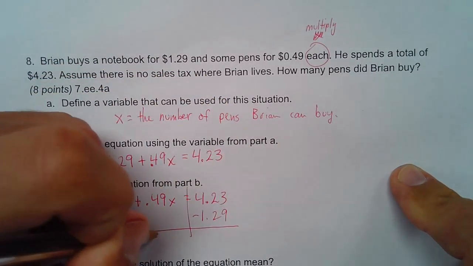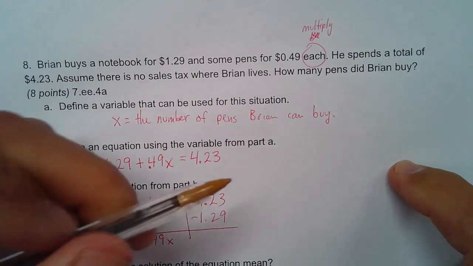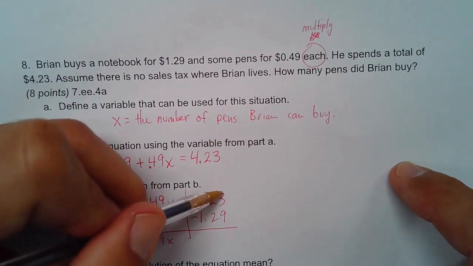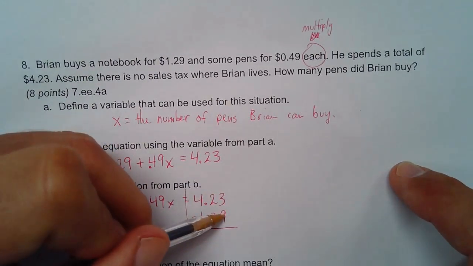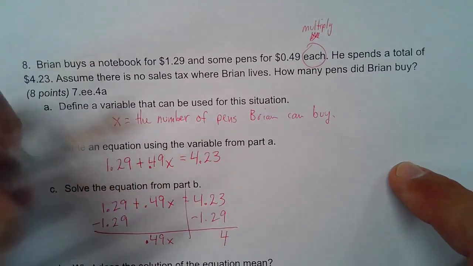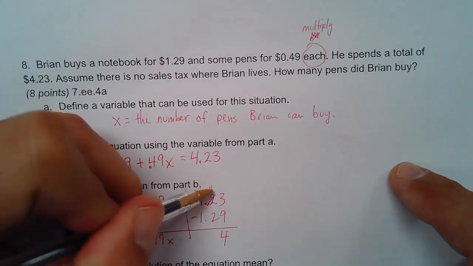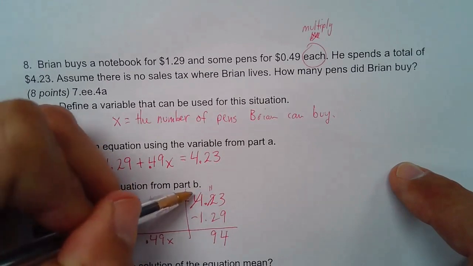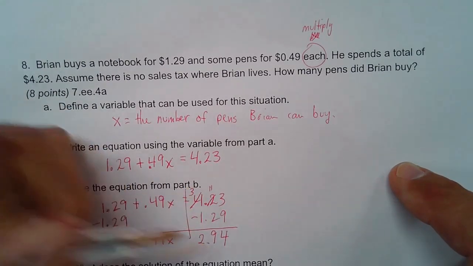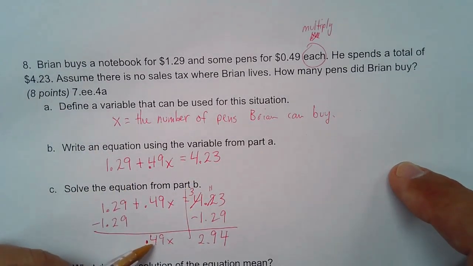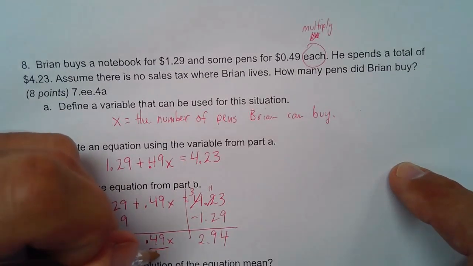And 49 cents times x, let's see, this ends up being 13. 13 subtract 9 is 4. And this is 11 minus 2 is 9. And we had to borrow there. It says 3 minus 1 is 2. $2.94. And so we now have to divide by 49 cents.